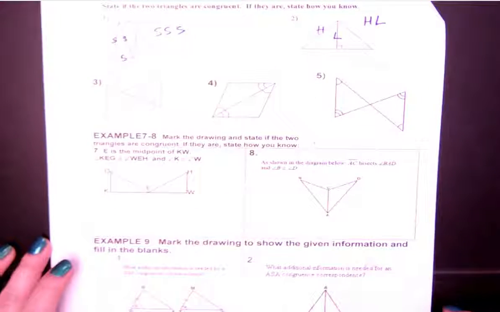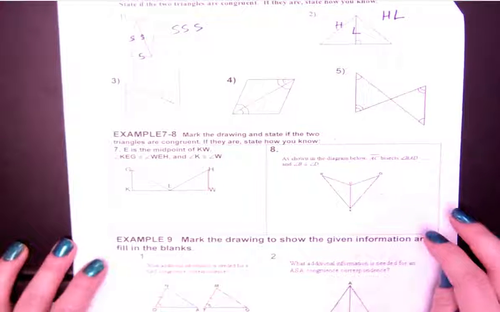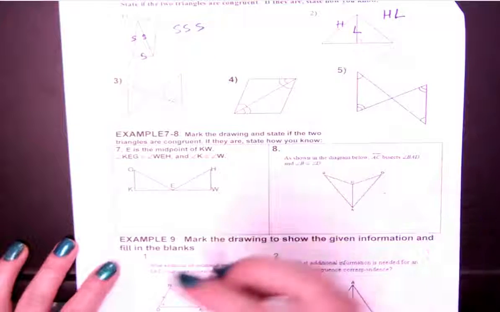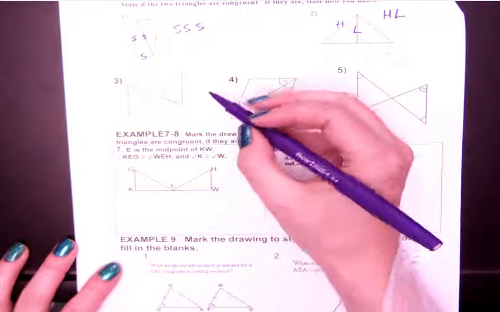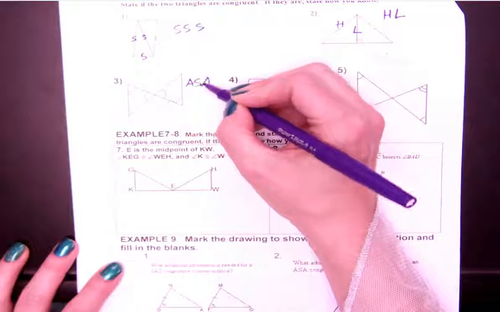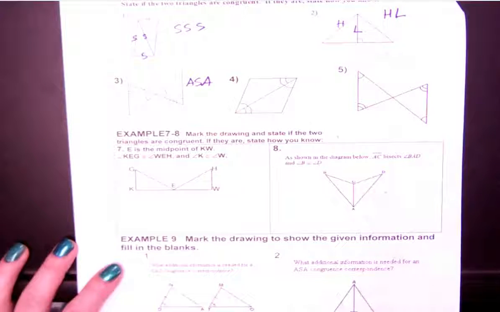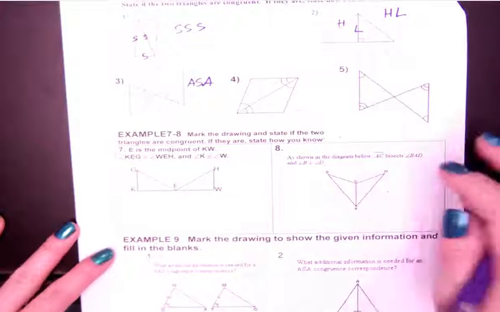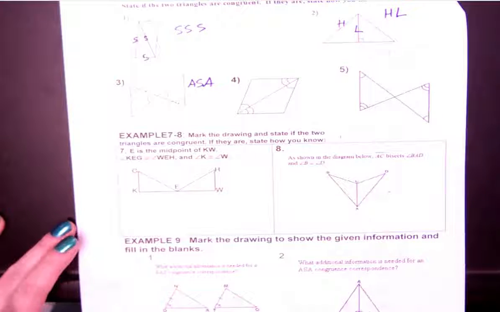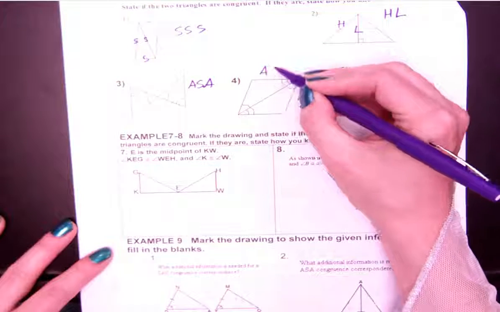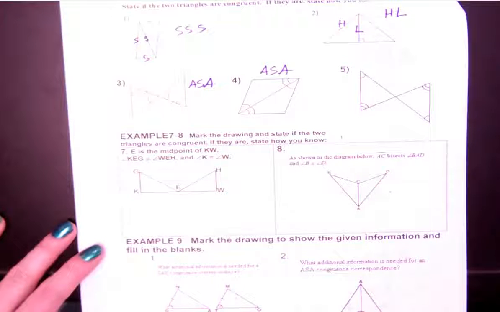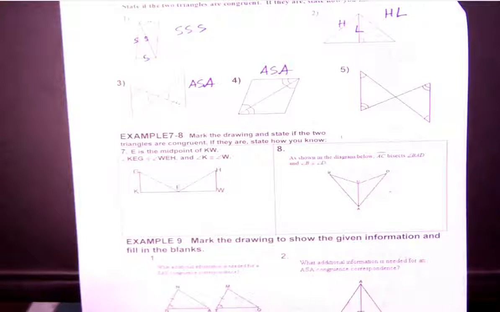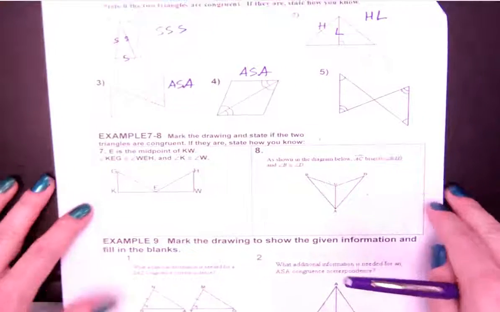Alright, desk 25. Alright, what'd you get for that one, EJ? ASA. Alright, desk 30. Lorraine, what'd you get for number 4? Angle, side, angle, same thing. And desk 27 is... Who's in 27? Matthew. Matthew, what did you get for number 5?